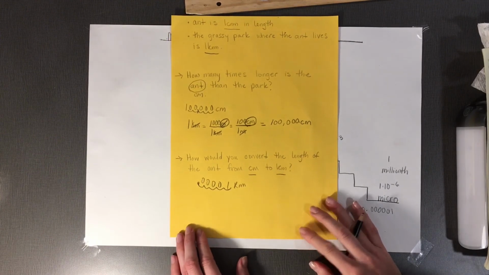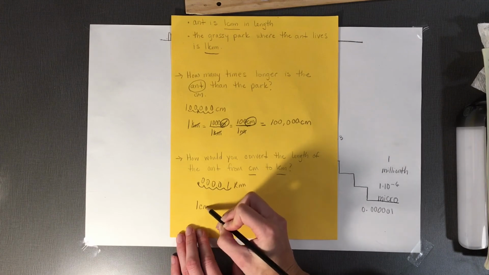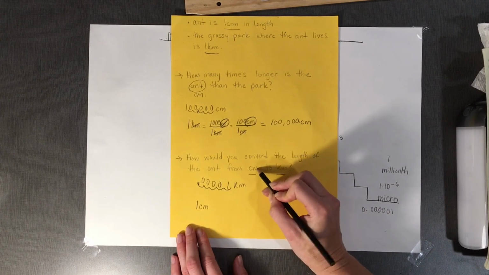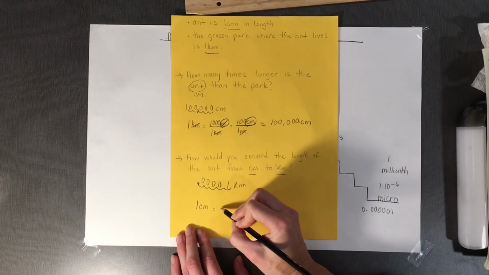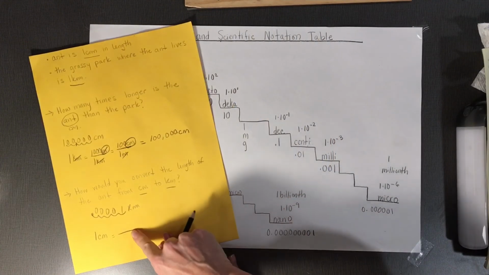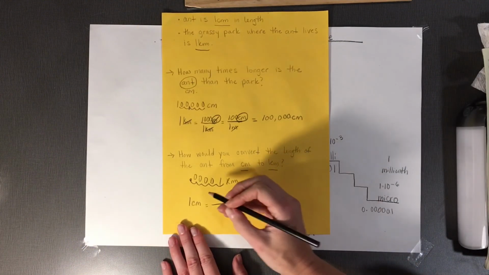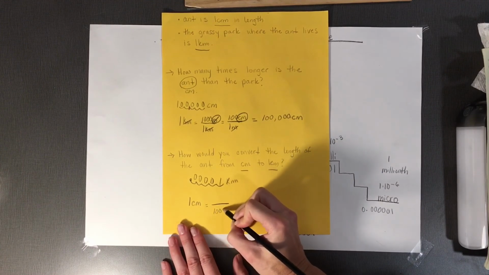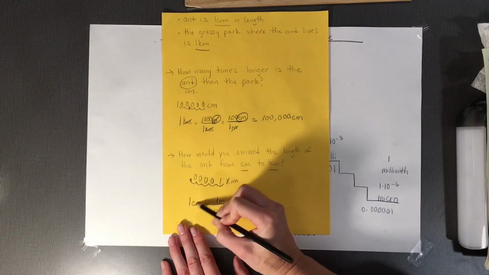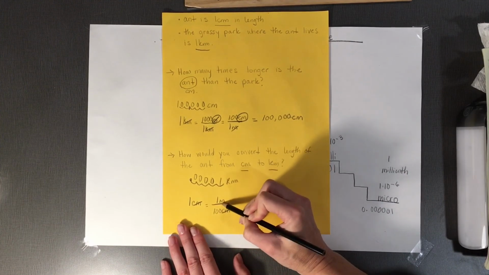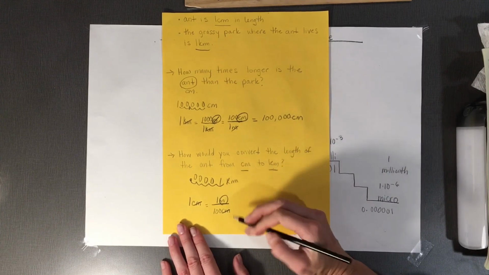The algebra way is 1 centimeter because that is the length of the ant. And you're converting from centimeters to kilometers. Remember, you have to go to your base first. Go to your base on step 4, meaning 1 centimeter equals 100 centimeters equals 1 meter. Centimeters on the top, centimeters on the bottom, you're left with a meter. But you don't want a meter, you want a kilometer.